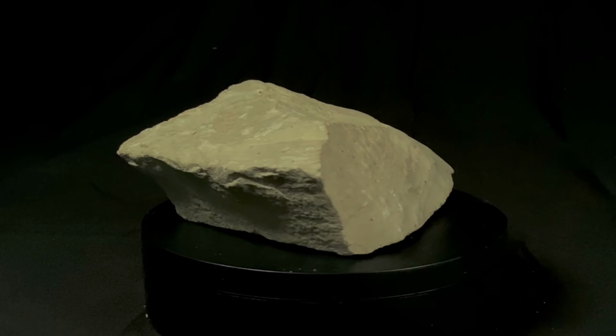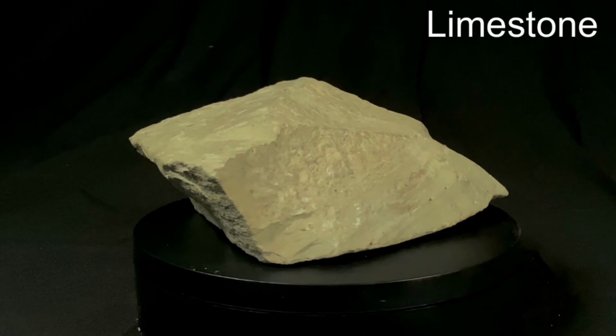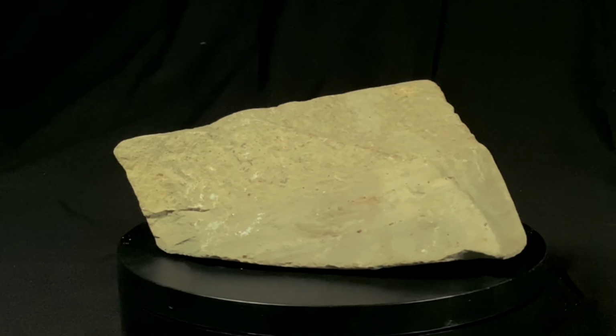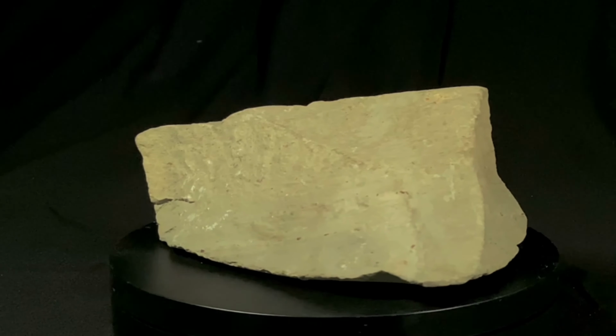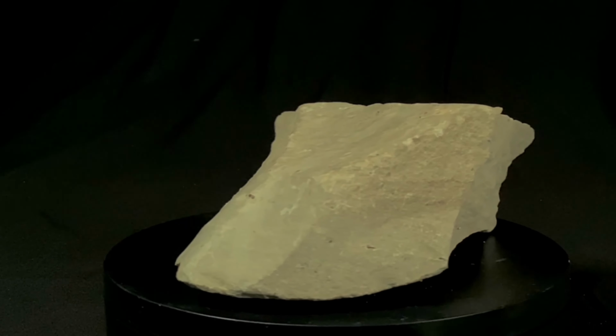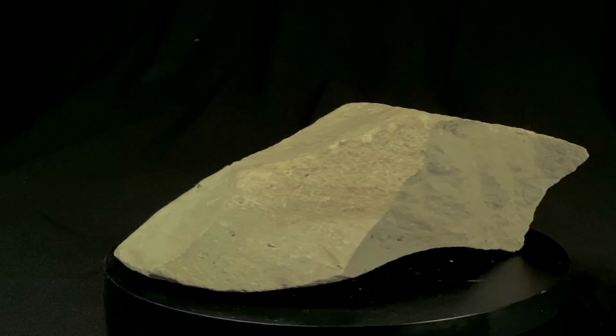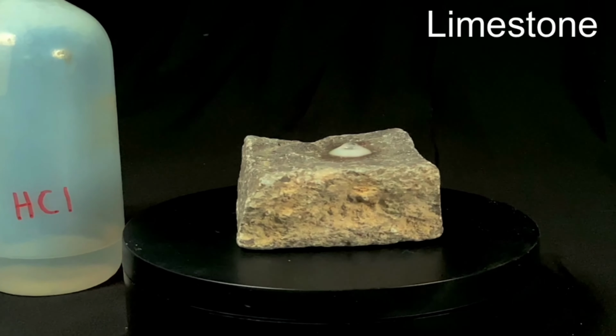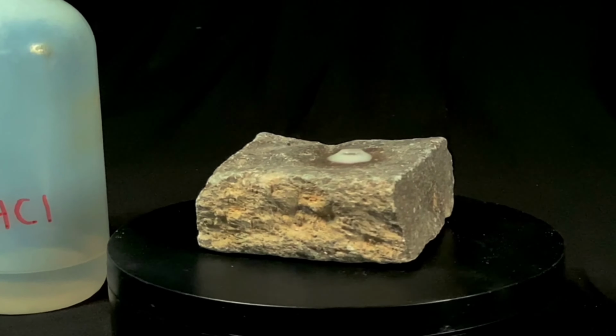The next rock we're going to look at is limestone. Limestone is a chemical sedimentary rock, meaning that it forms through the evaporation of ocean water. And it produces calcium carbonate, CaCO3. The cool thing about calcium carbonate is that it reacts with acid. So if you put a drop of hydrochloric acid on the surface of limestone, it's going to fizz. And actually it releases carbon dioxide. Those are the little gas bubbles that fizz out.